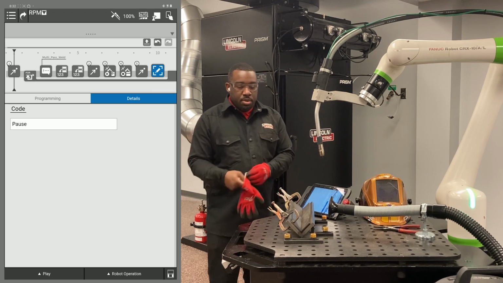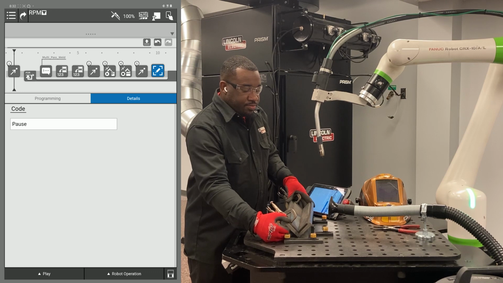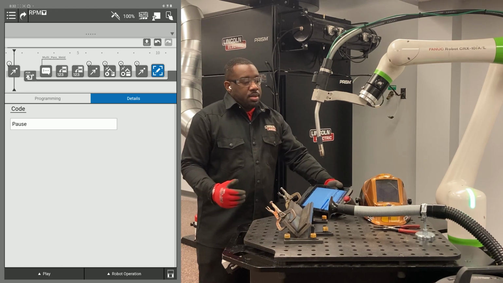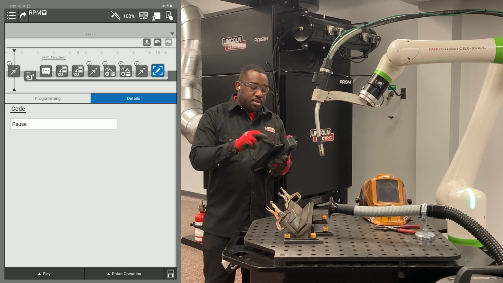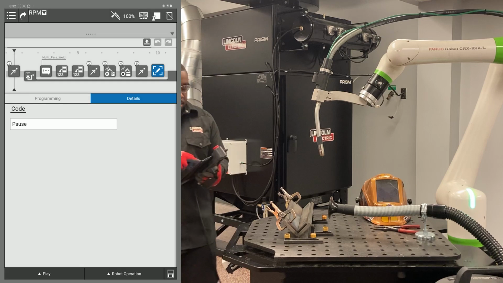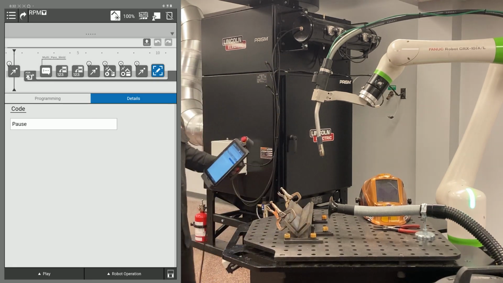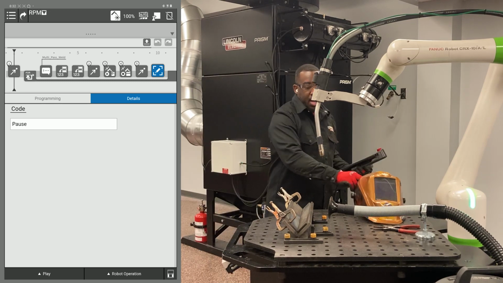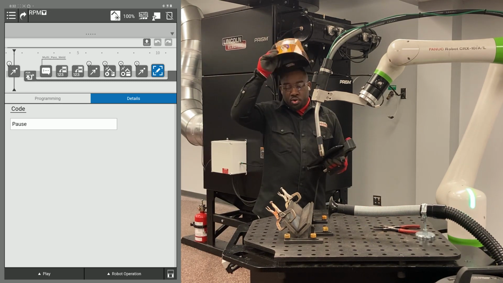Now what I want to do is adjust the end of my weld to show you guys how the RPM works. So I'm going to turn my gas on, turn on my fume extraction, and you'll be able to see how my whole program offsets based off my root pass that is recorded by tracking.